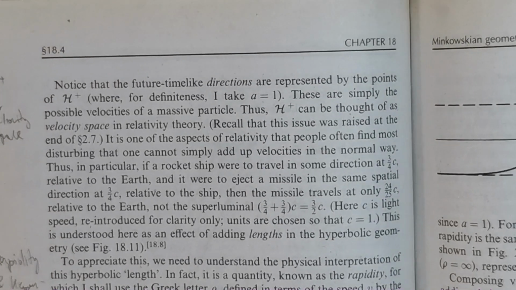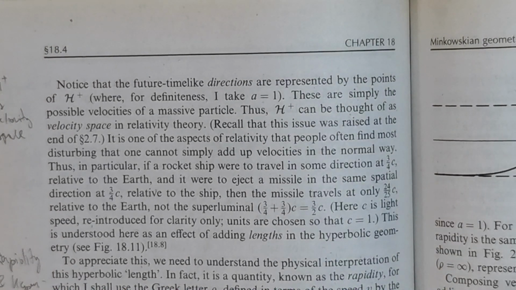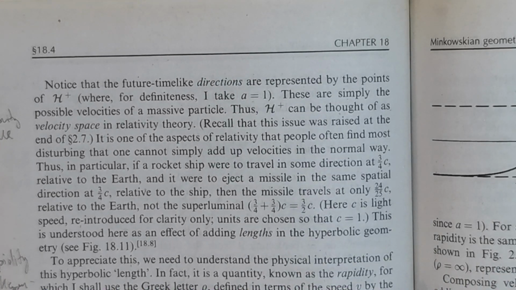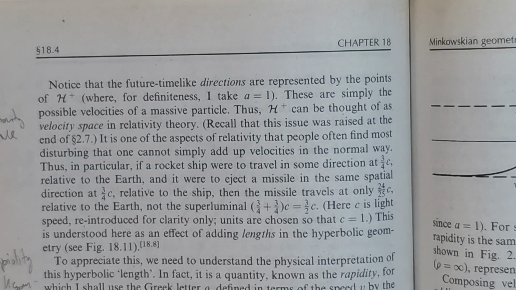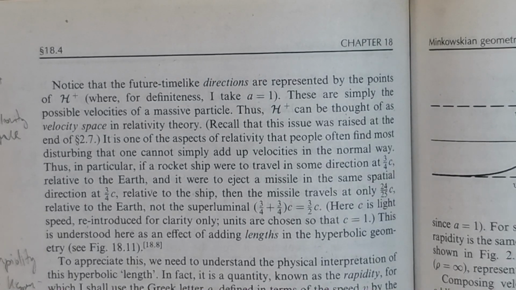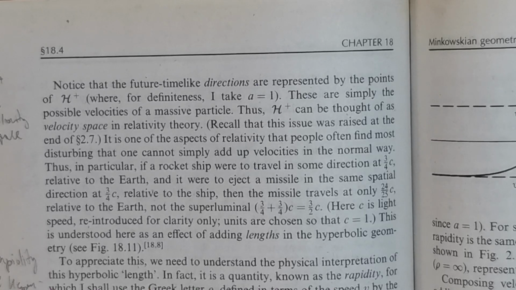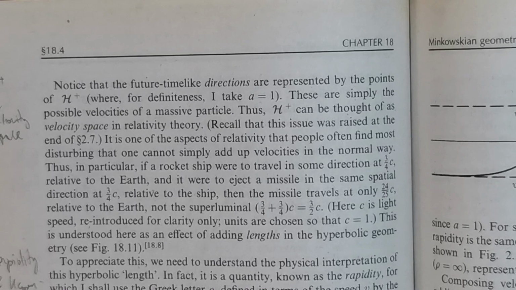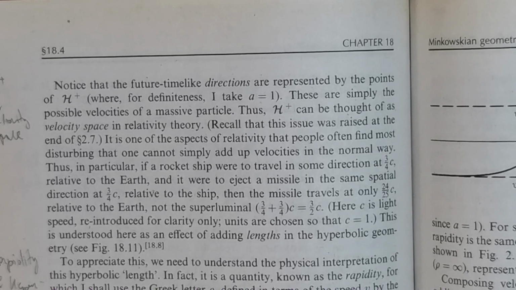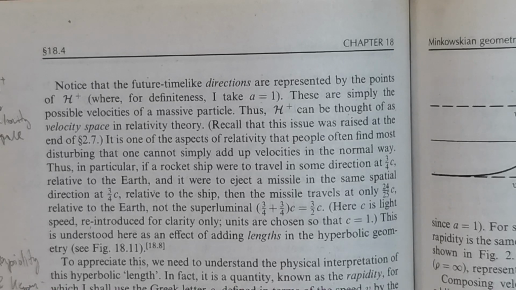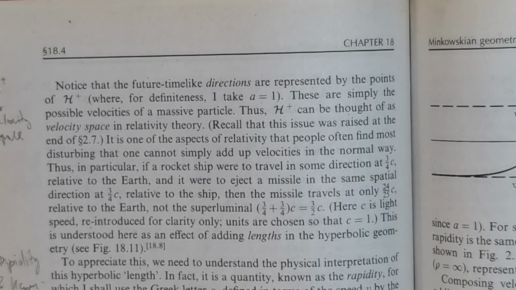Moving forward, he talks about the H plus as the locus of points which could fix for us future time-like directions for a moving object. And he says that these are simply the possible velocities of a massive particle.